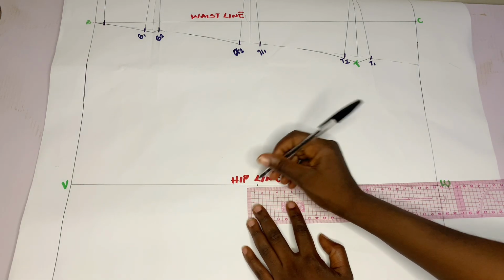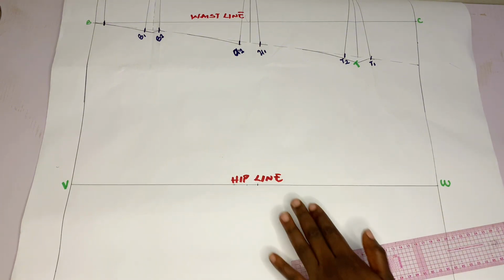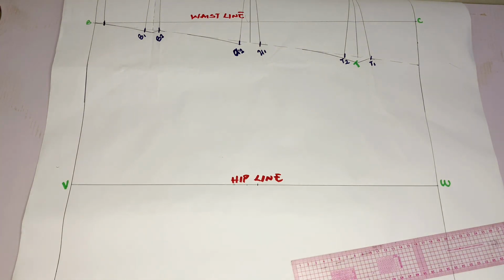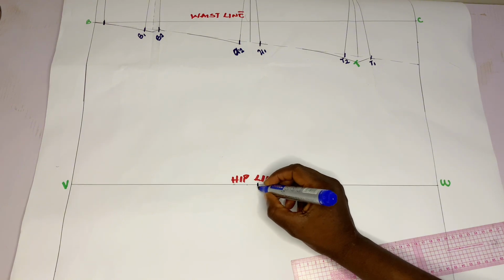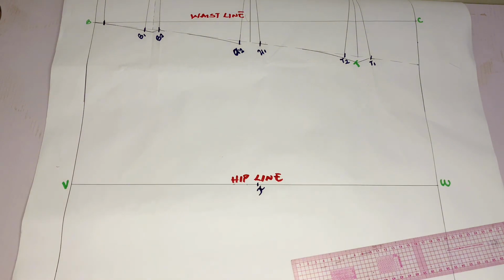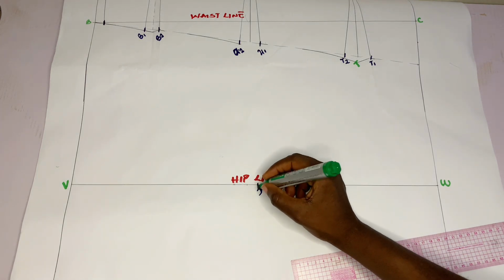I'm going to subtract 1.5 cm from that 25.5, leaving me with 24 cm. So from W, I'll be marking inwards 24 cm for my front hip. Now I'll be labeling my front hip width as X. Then I'll be connecting U1 to X with a hip curve.